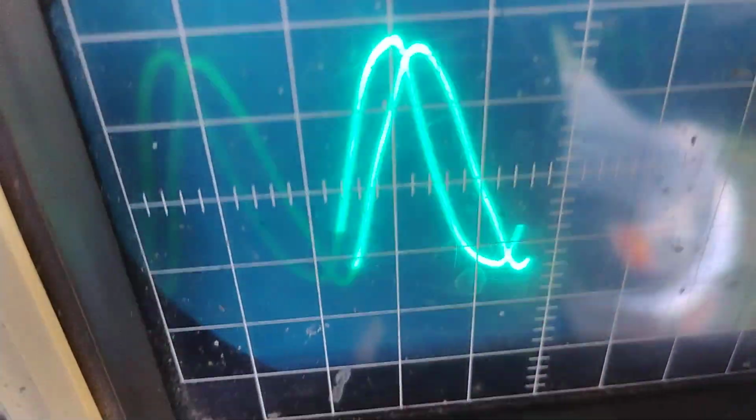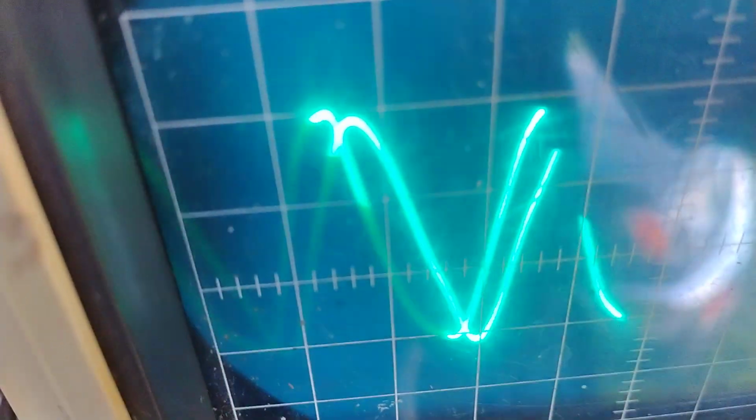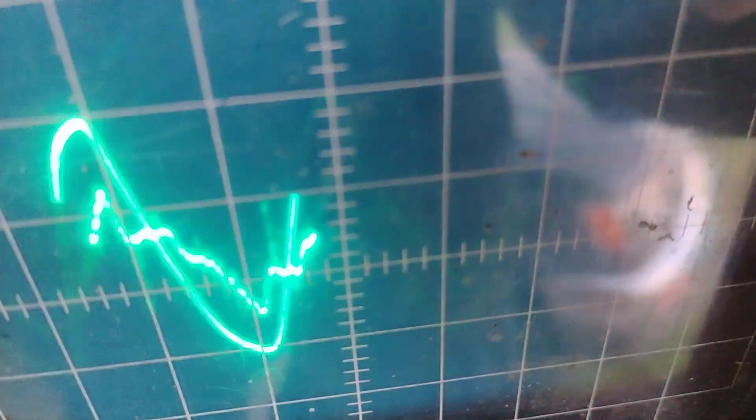That also knocked the current down. Here's the current without it. Current with it. But the 4, when you look at what the meter says, it was the 4 that really brought the current down. And that's what that is.